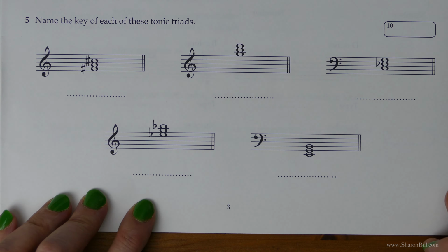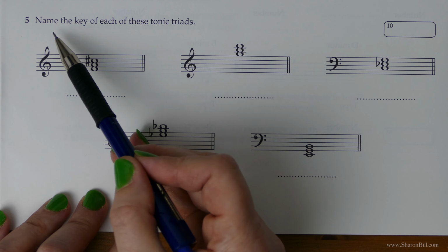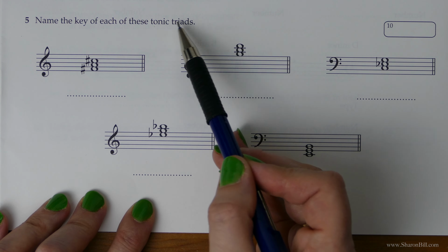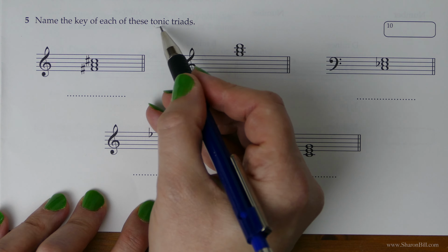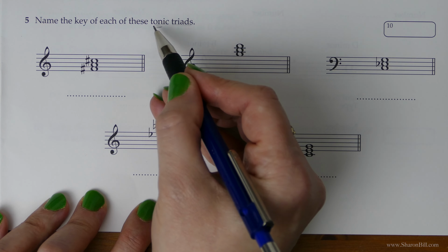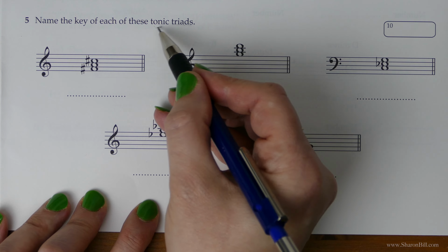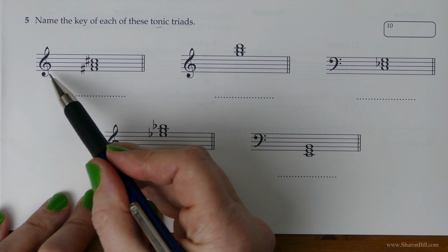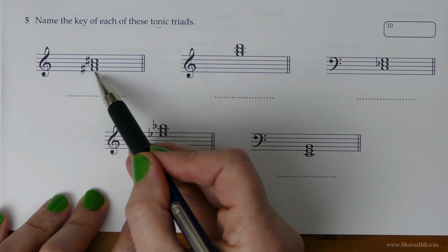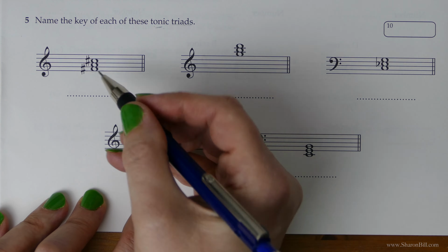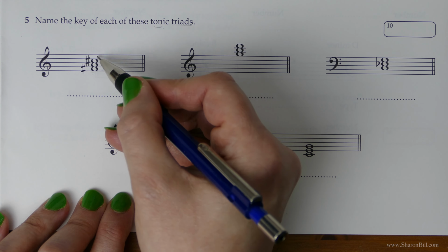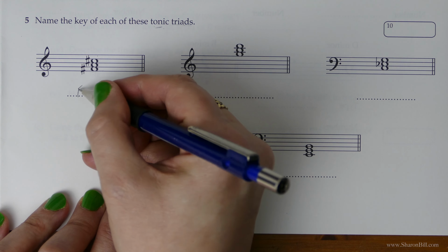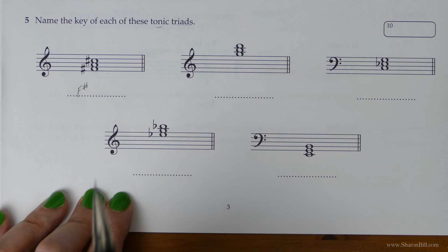So question 5 asks us to name the key of each of these tonic triads. And because we know it's a tonic triad, tonic means first note of the scale. It's the chord of 3 notes built on the first note of the scale. And so we just read this bottom note, that will give us the starting point. So we know that the space is spelled face, F-A-C-E. So the bottom note is F sharp. So we know it's either F sharp major or F sharp minor.